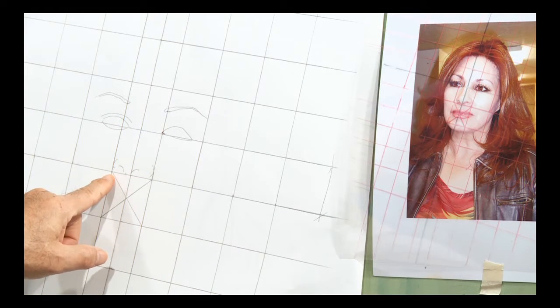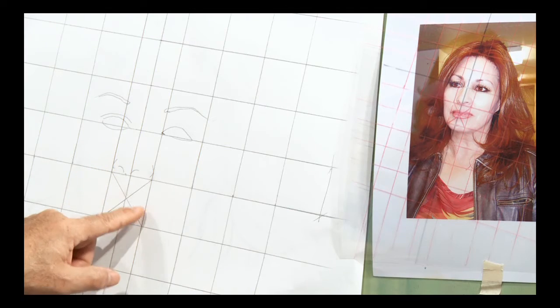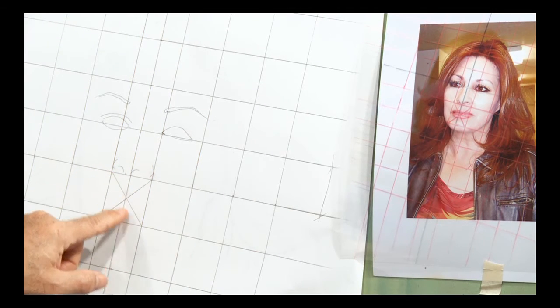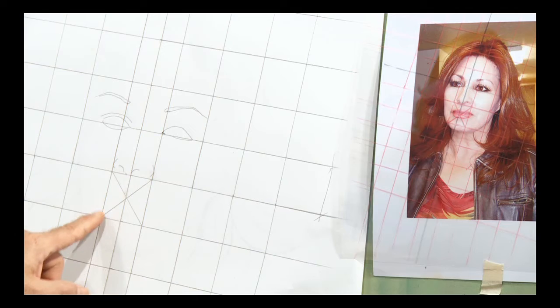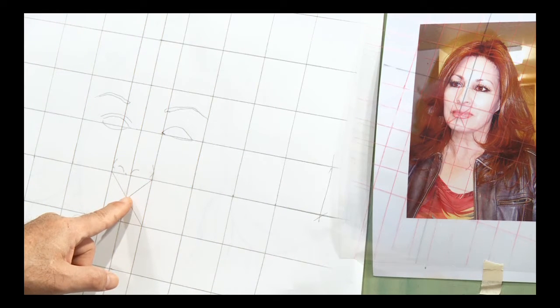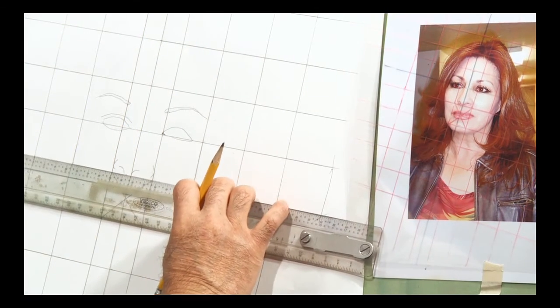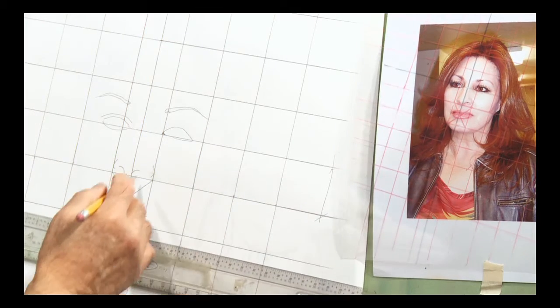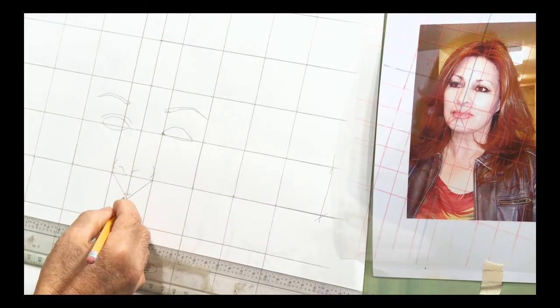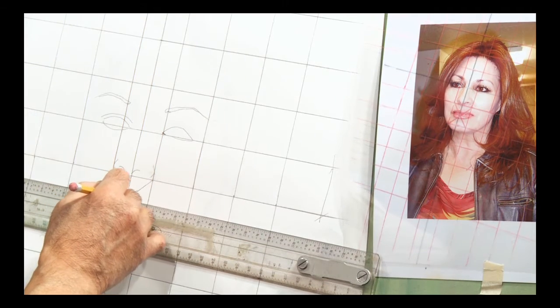Then you notice here on the line of the mouth is only extra lines that I have. Has a diagonal line here. I'm going to make a center line of this diagonal, which is right here. So you add an extra line right there.